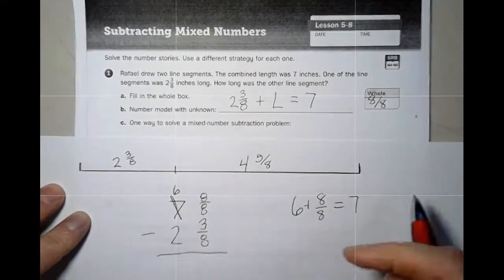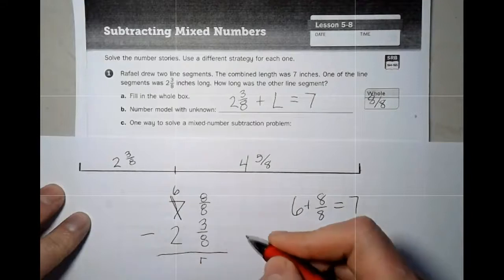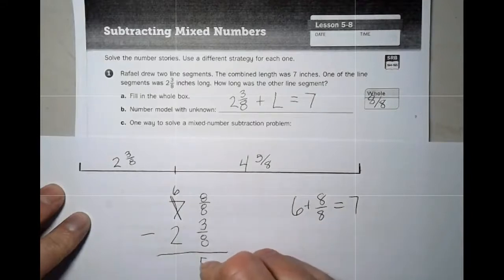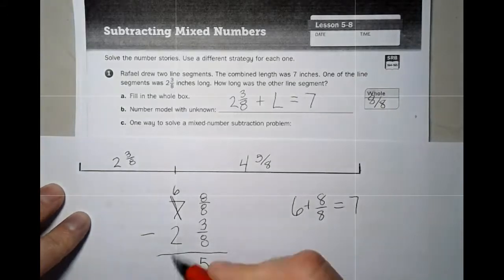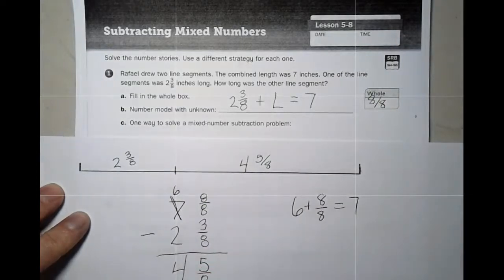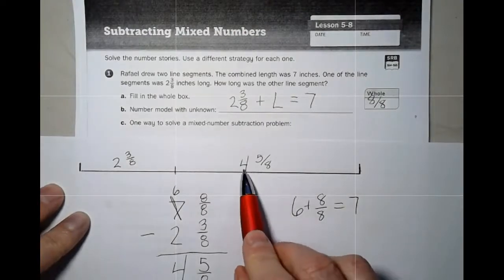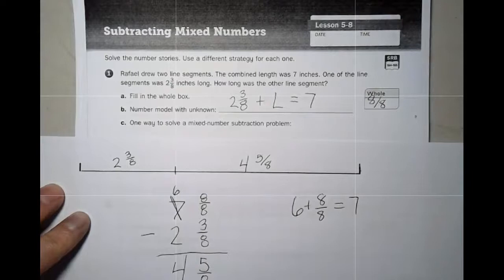Okay, so now it's a simple problem. 8/8 minus 3/8 is, I'm going to write, 5/8. Man, had to think there for a minute. And 6 minus 2 is 4. And so my final answer, 4 5/8. When I measured it, that's what I came up with, 4 5/8.